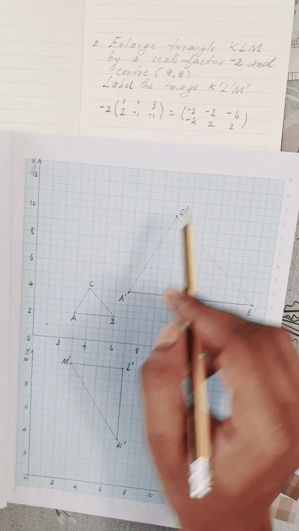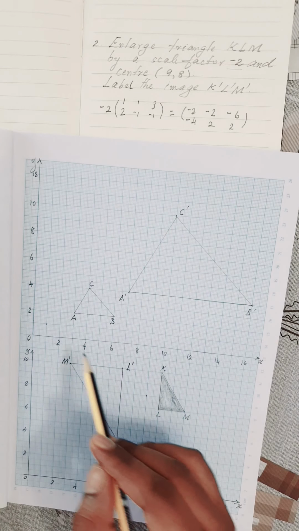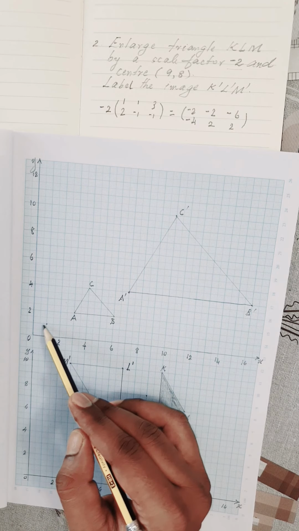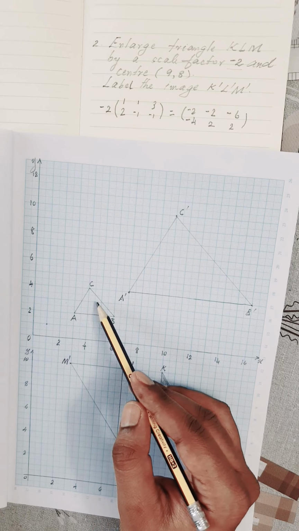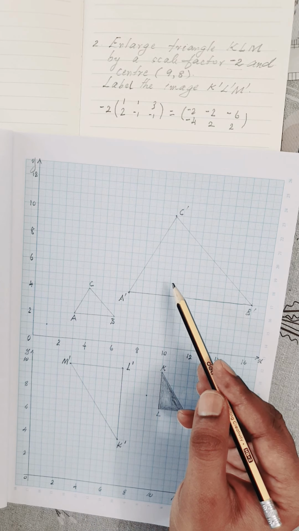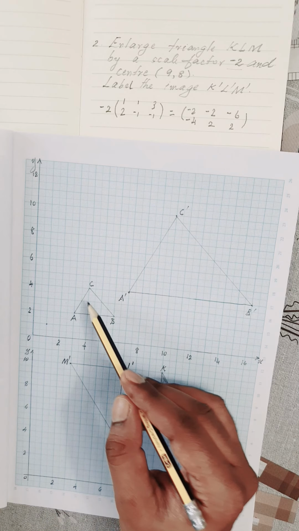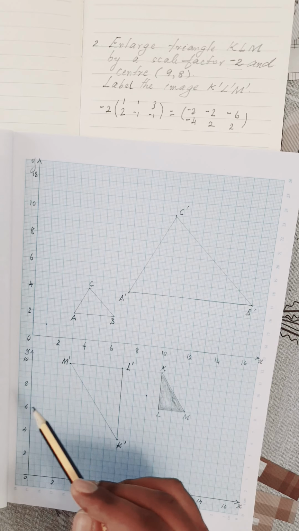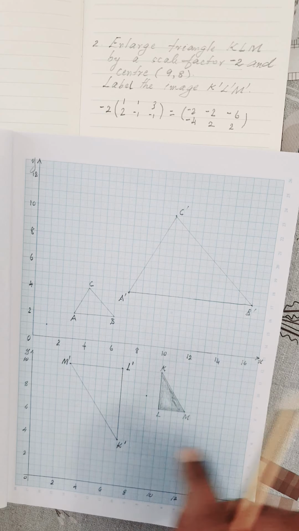Whereas when the scale factor was positive earlier, when it was positive 3 in the previous question, you can see that the object and the image are on the same side of the center, and the orientation of the object and the image are the same. There is no change. Whereas when the scale factor is negative, it's an inverted image that we get.